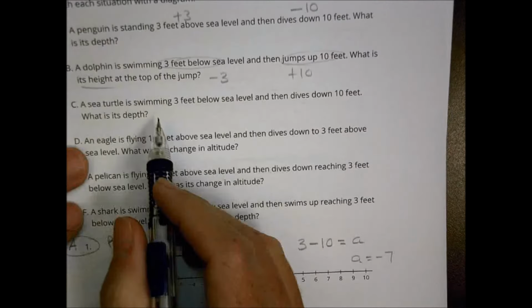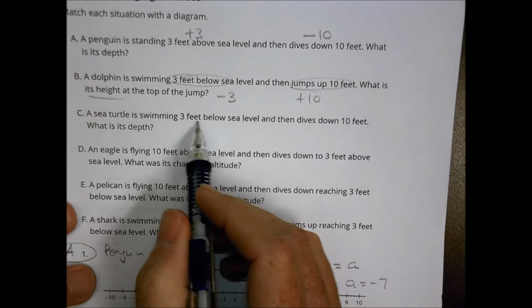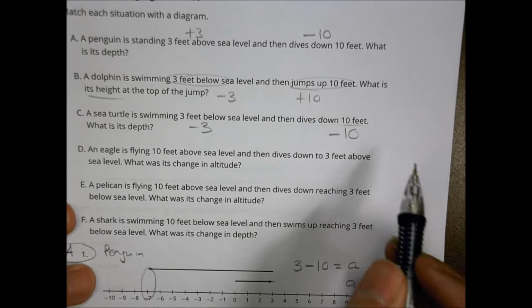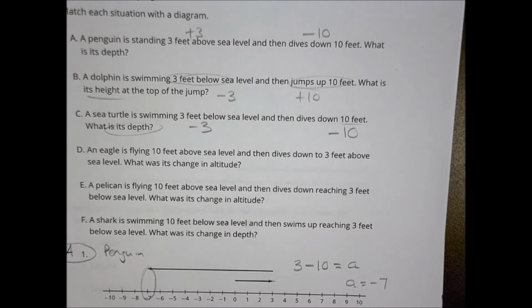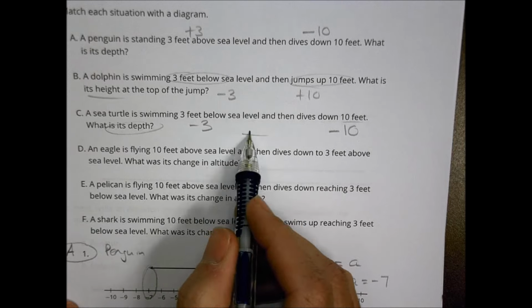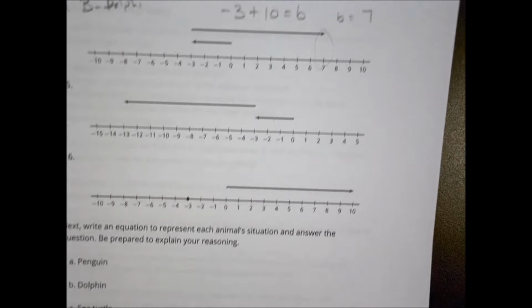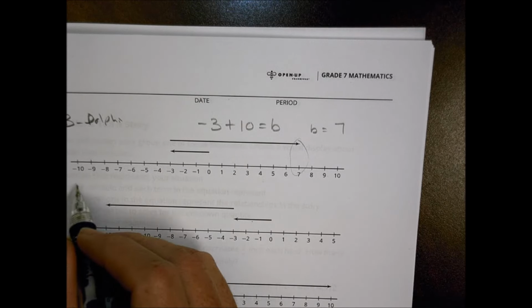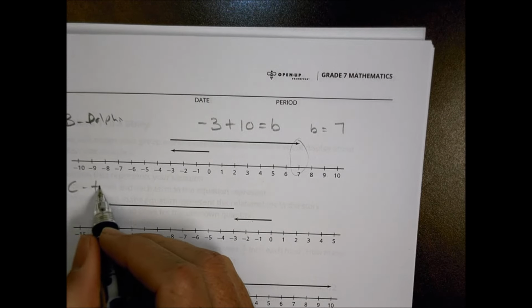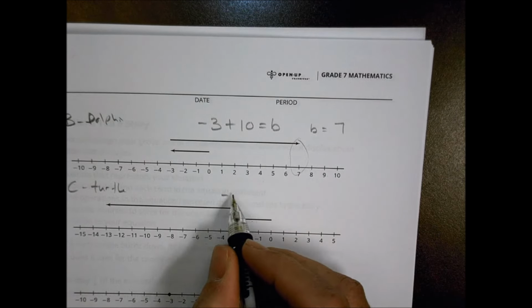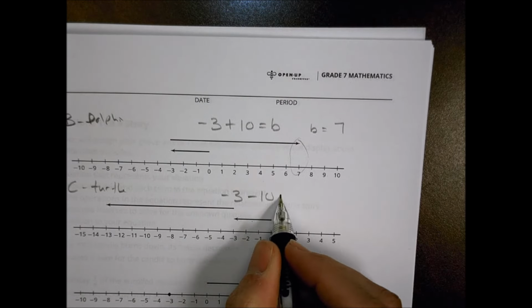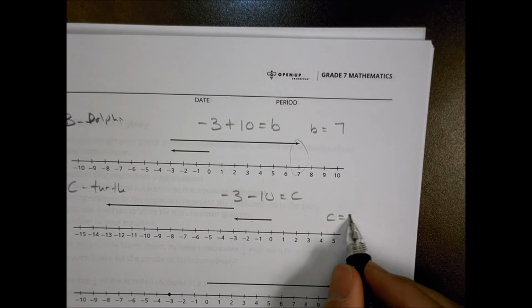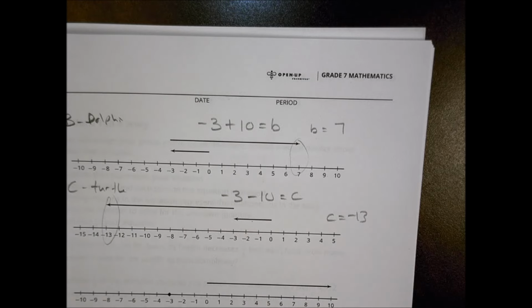A sea turtle is swimming 3 feet below sea level, so minus 3, and then dives down 10 feet. We're going to go down 10 more. What is its depth? So we need to find one that goes down 3 and then goes down 10 more. When I look over here at number 5, we can see we go down 3 and we go down 10 more. So this is going to be the sea turtle here, which we're going down 3 and minus 10 more is going to equal C. And so our value of C is going to equal negative 13, which is where you're located on that spot there.